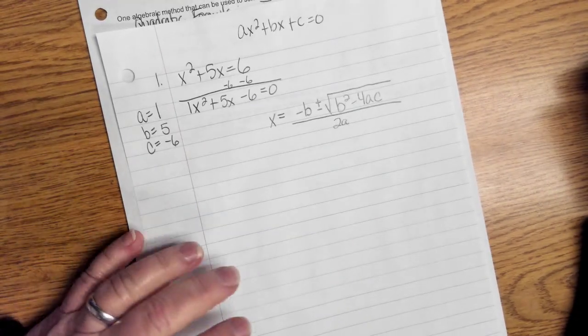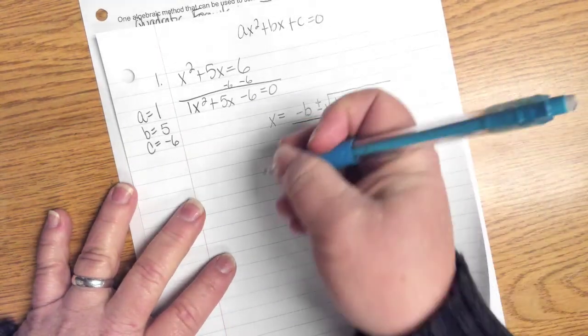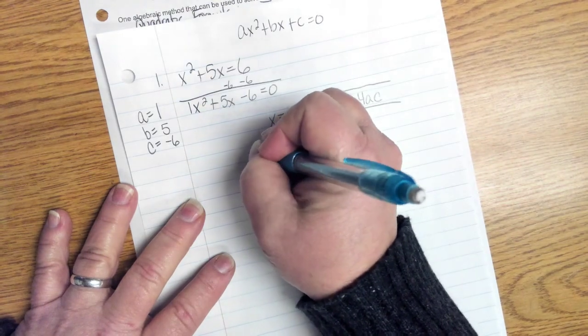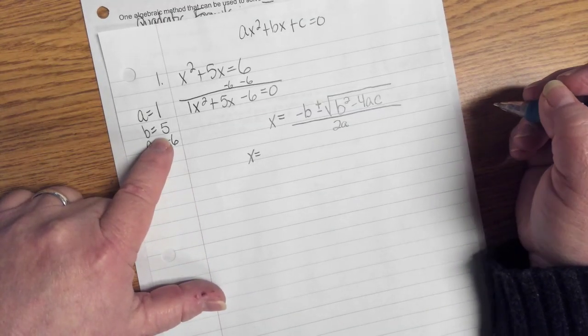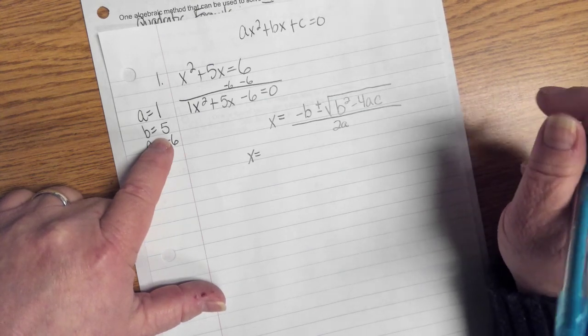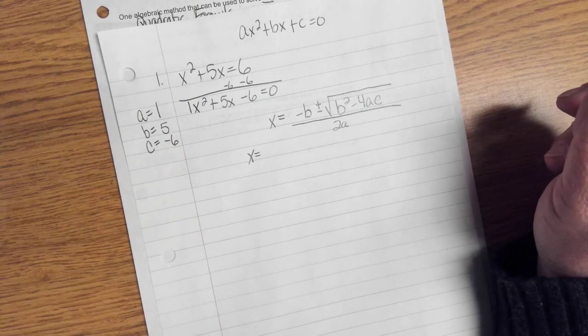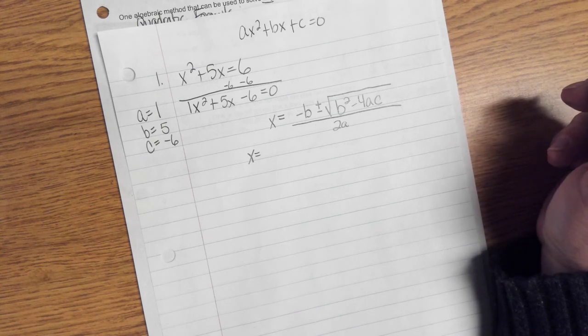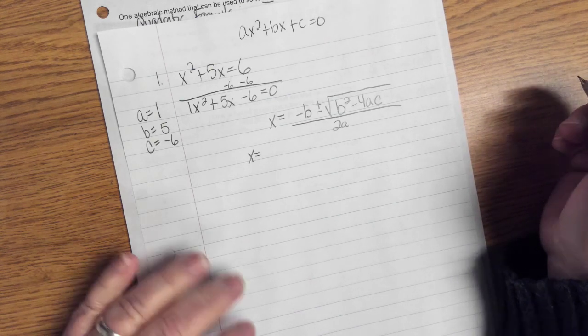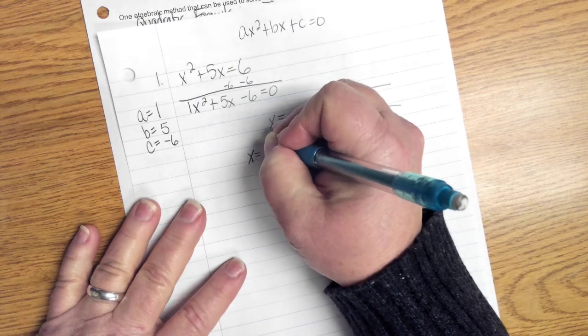Okay? So now I'm just going to plug. I've got x is equal to, my b value is 5. Now, if you build this habit now, you won't have any problems in the future. If you don't, then you will, okay? You have a negative 5, don't you?